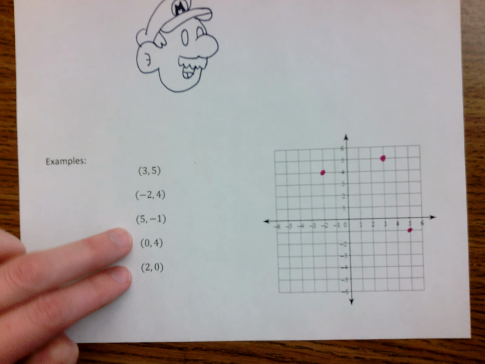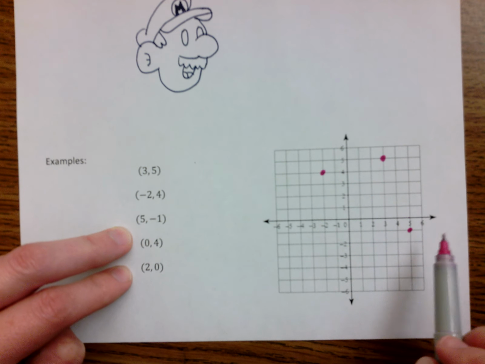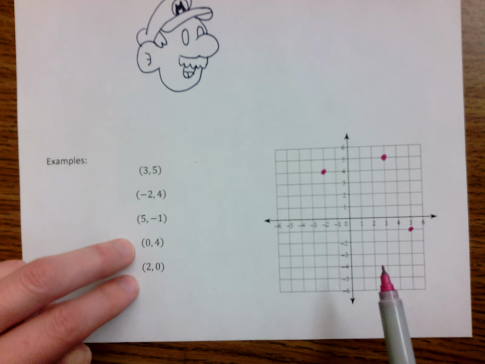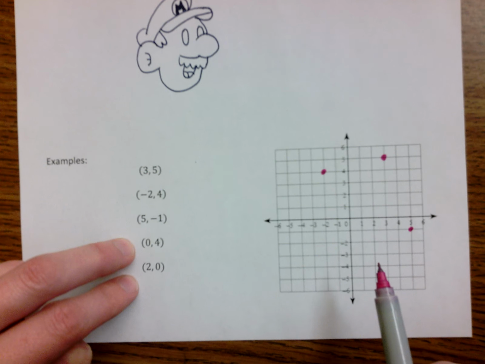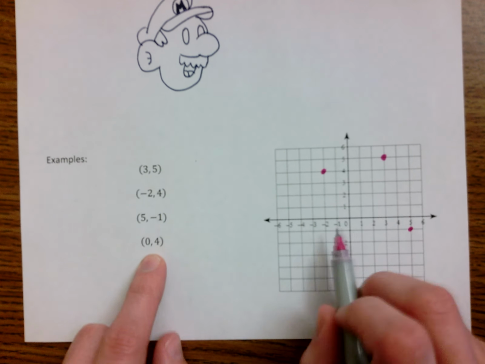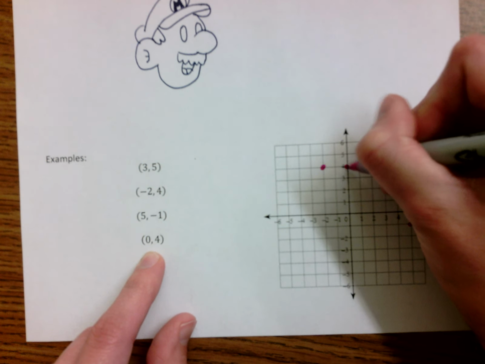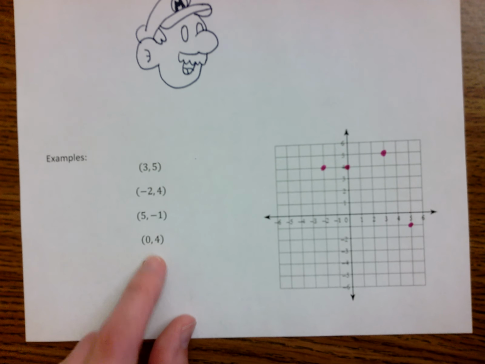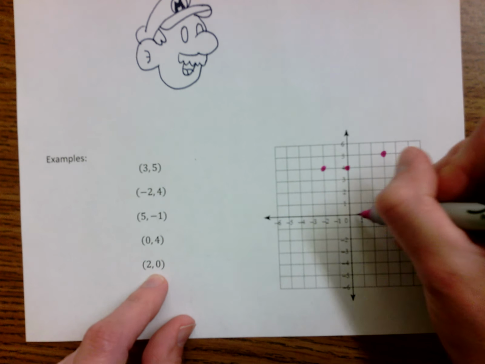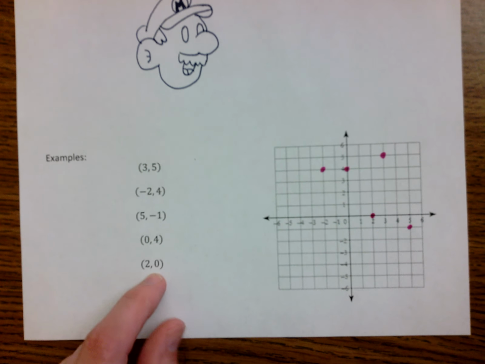Okay, and then these last two, these are the ones that people get wrong the most. For the most part, these kind of points people do well, but these ones that have zeros in them, people get backwards all the time. So you really got to stop and think whenever you get to one with a 0. So 0, 4, that means I run to 0 and then I jump to 4. So that's going to be here. 2, 0 means I run to 2 and I jump to 0. So that's going to end up there. Okay, and then there you go.